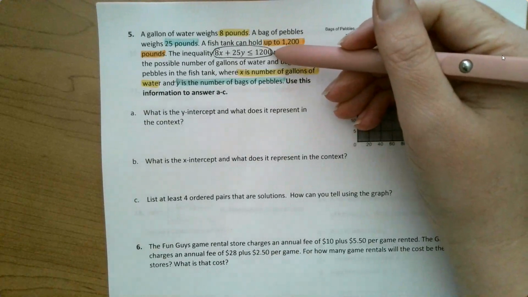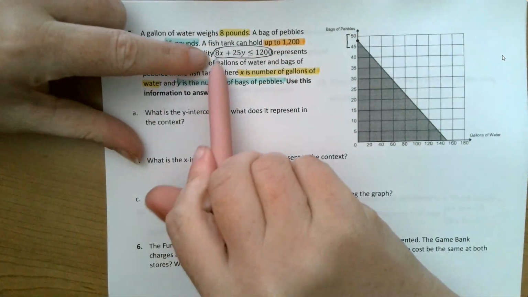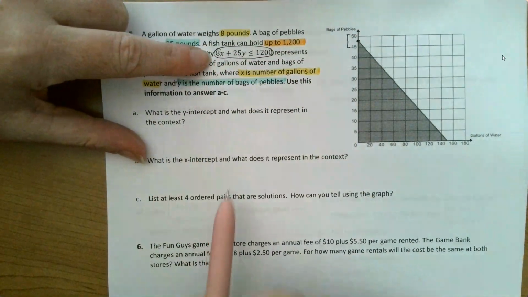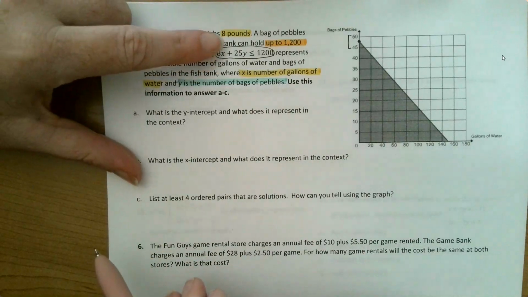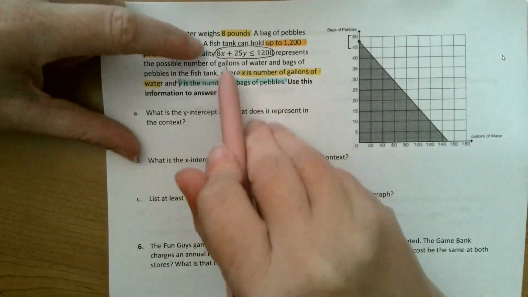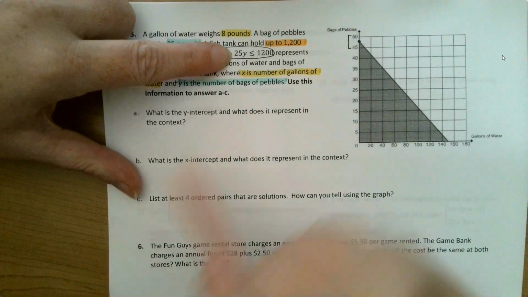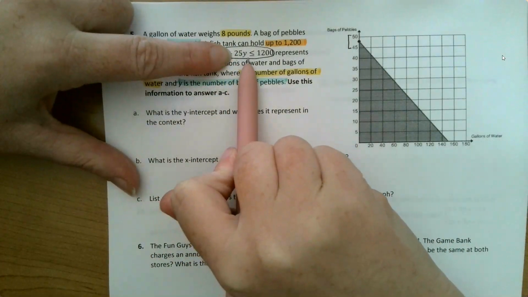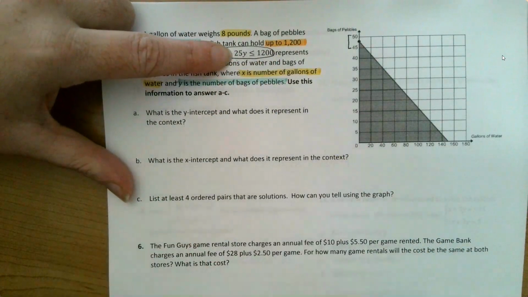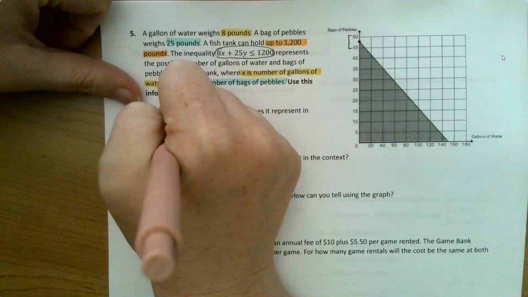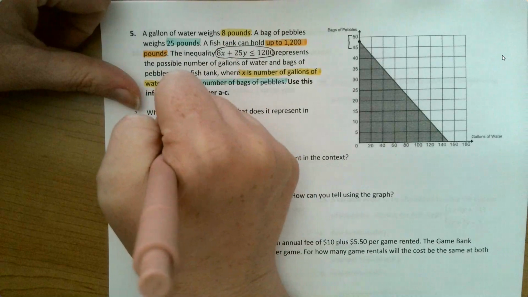Okay, so this is written in standard form. In standard form, that would mean that we plug 0 in for x and solve for y. So if we plug 0 in for x, 8 times 0 is 0. And then we have 25y is less than or equal to 1,200. To get y by itself, we would do 1,200 divided by 25.